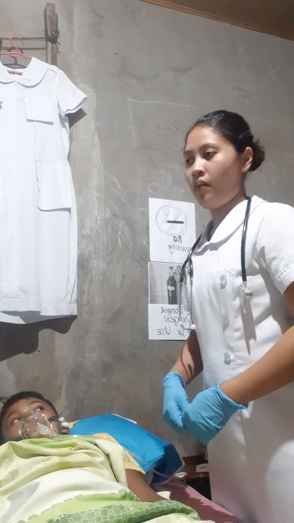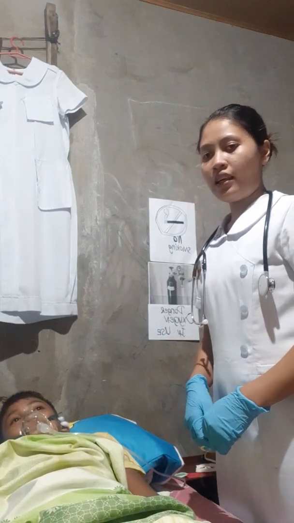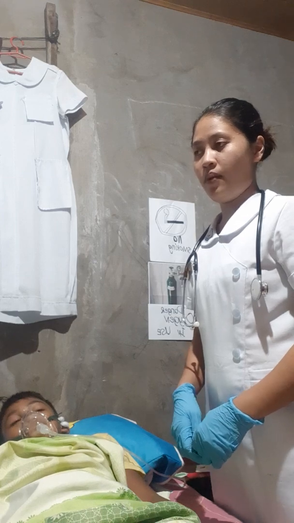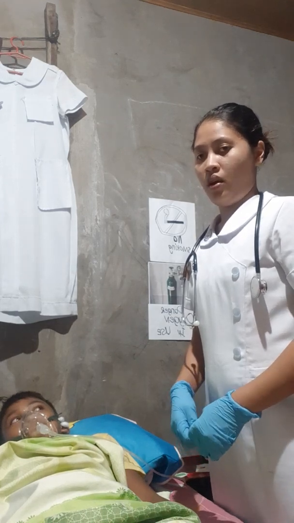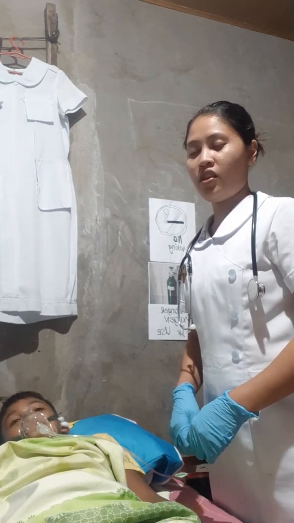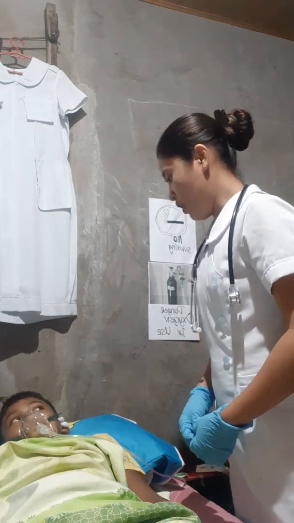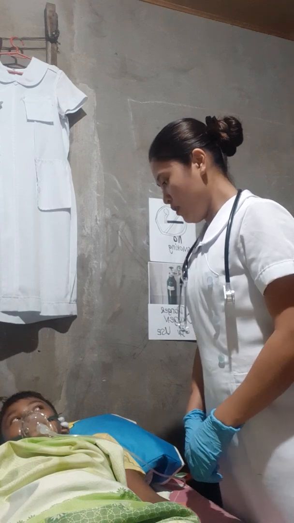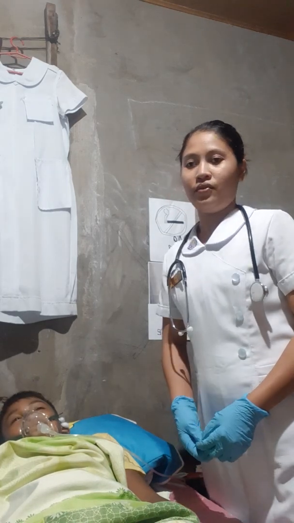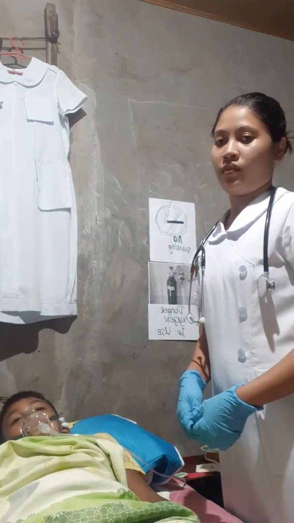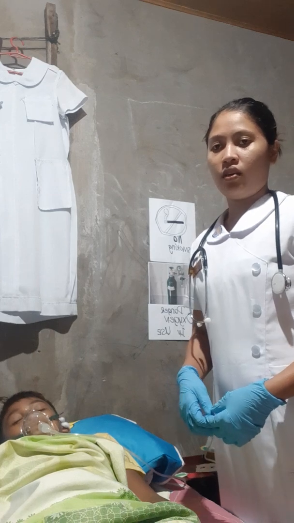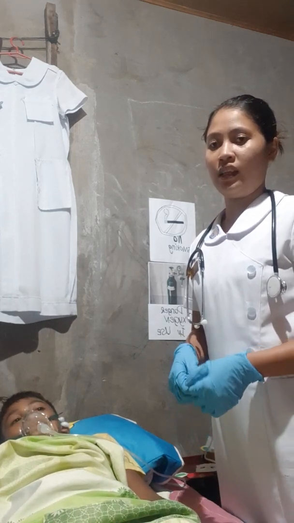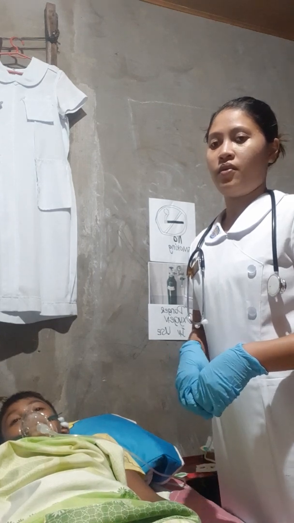Afterwards, for the evaluation, reassess the client to determine the response towards the procedure, oxygen therapy using face mask. So, sir, are you alright with the procedure? Yes. Okay. Afterwards, for documentation, record in the nurse's notes from the beginning until the end of the nursing shift.